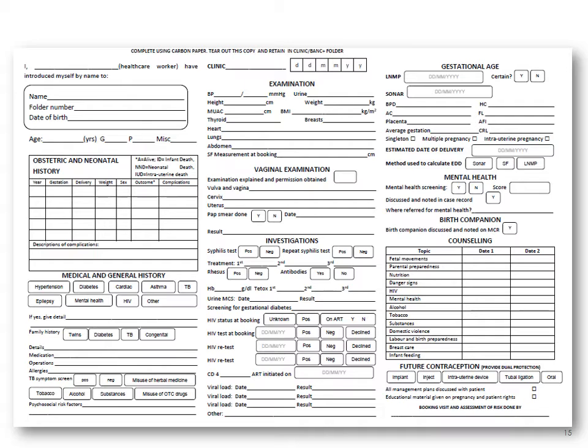There's more space for HIV test and retesting and for viral loads. The mental health screening that you've done on the previous page, that score gets put in here. And then there's lots of information about counseling, danger signs, HIV, alcohol, tobacco, substances, and 2 occasions where you can document counseling. And then there's future contraceptive plans. And you'll see right through the document that there have been prompts added, for example, all management plans discussed with patient, education material given. I've introduced myself by name to this patient to make sure that the care of pregnancy is respectful and dignified.